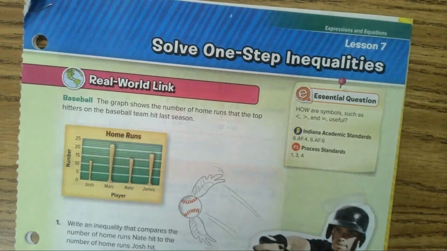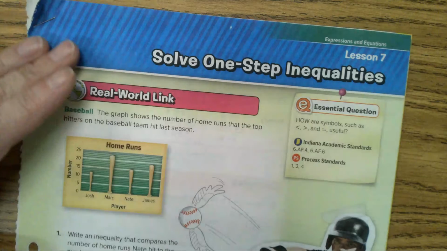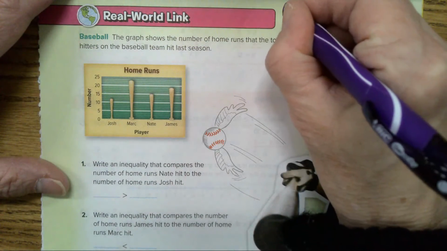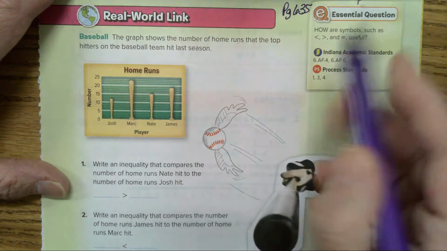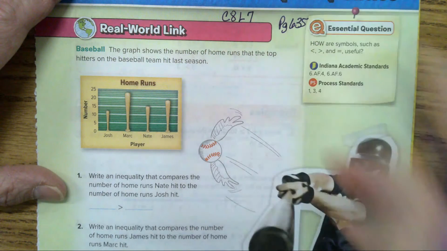Okay, now we're going to go to our one-step inequalities. We did part of this yesterday. So this lesson starts on page 635. We did the inquiry lab. We're going to look at problem number 1, page 635. One-step inequalities. This is chapter 8, lesson 7.